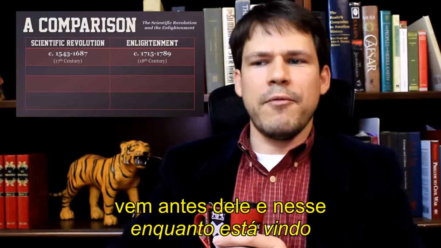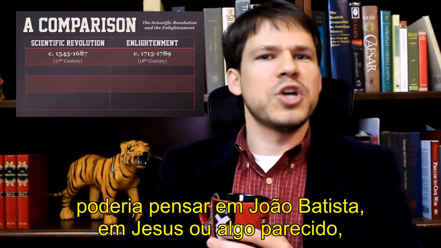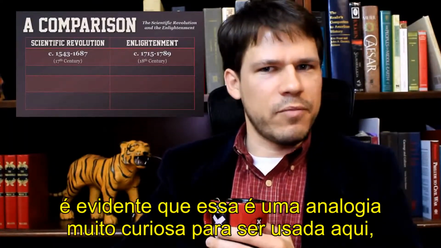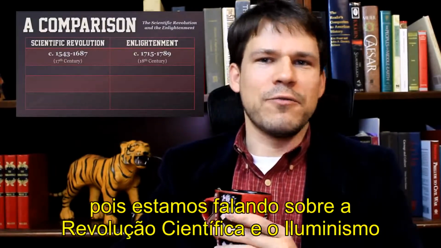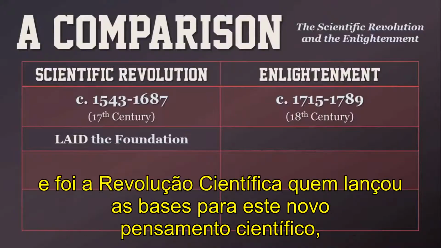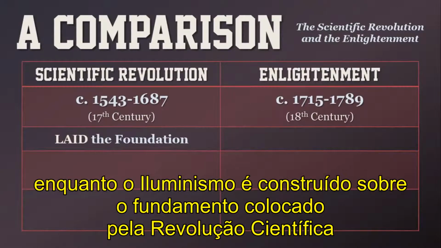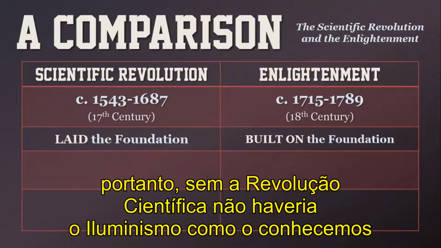And while it's coming before it, you could think of maybe John the Baptist and Jesus or something like that. Now, of course, that is a very curious analogy to use when we're talking about the Enlightenment. So the scientific revolution laid the foundation for this new scientific thinking, whereas the Enlightenment is built on the foundation that is laid by the scientific revolution.